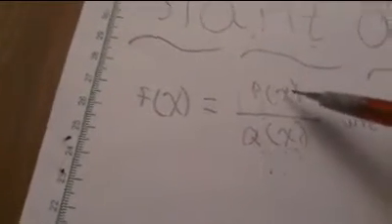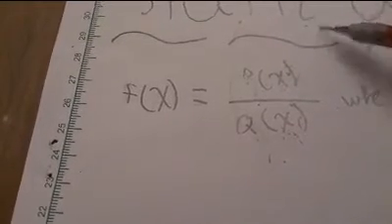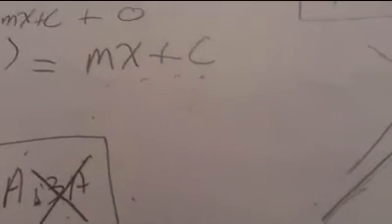While the condition for the slant asymptote was that the degree of the numerator should be greater than the degree of the denominator by 1. Hope you understand this lesson.